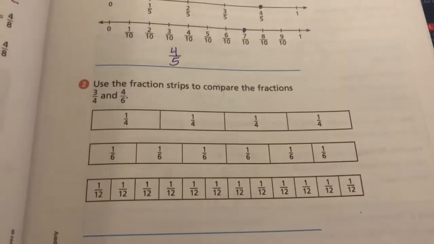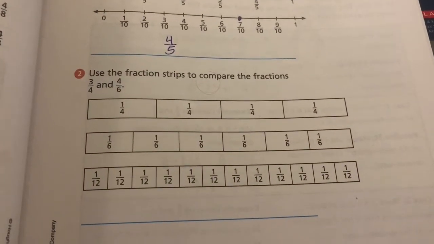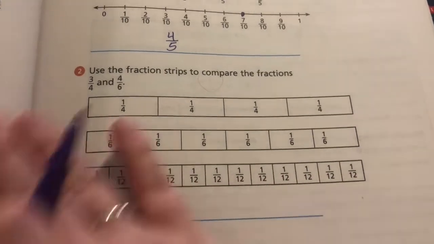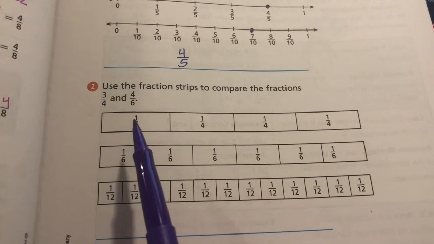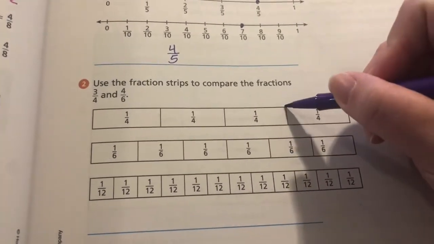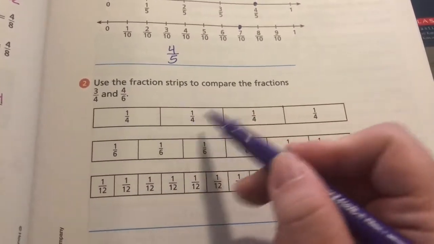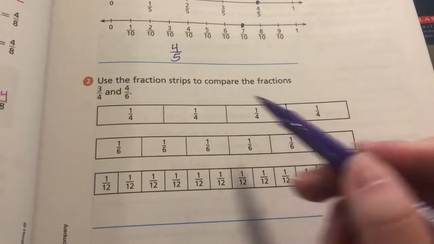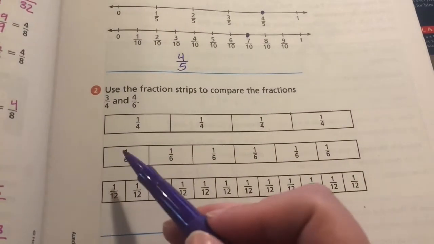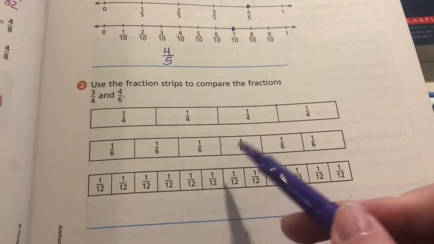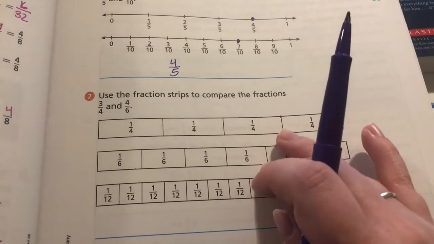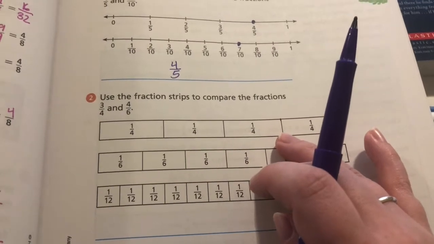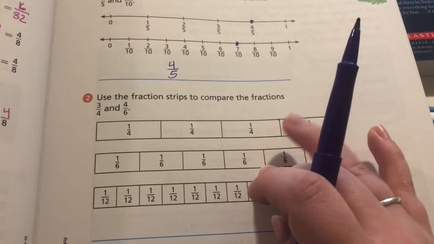Okay, next one. Use the fraction strips to compare the fractions 3/4 and 4/6. So if we have 3/4, 1, 2, 3, we'd be over here. We would just fill in 3 of these 4. And 4/6, we would fill in 1, 2, 3, 4. So it'd be right here. 4/6 would be here, 3/4 would be here. So which fraction is greater? 3/4.